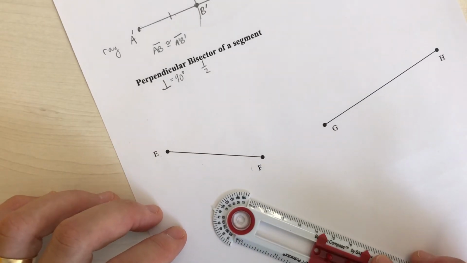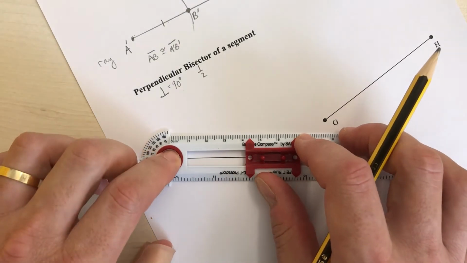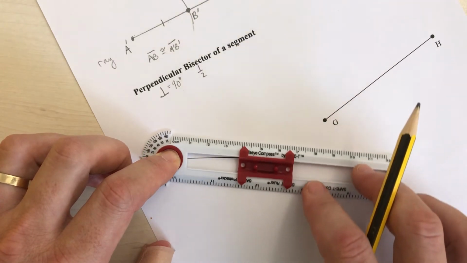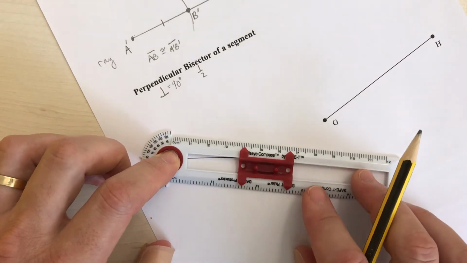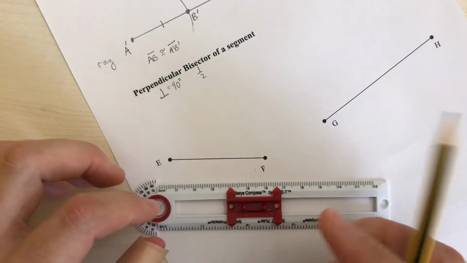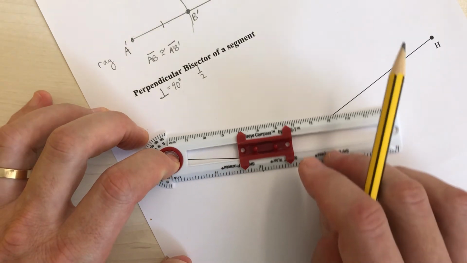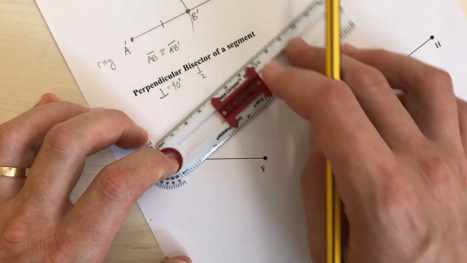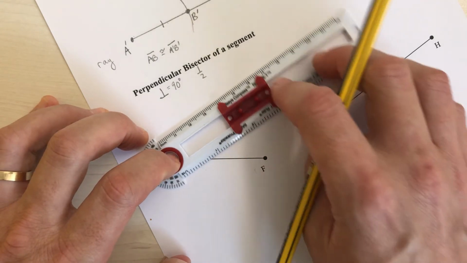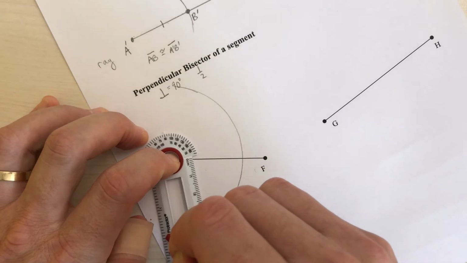All right, so let me take you through the process here. I'm going to anchor on E. Now my setting is actually fine where it is. The rule is that it has to be more than halfway. And the reason why that's the case, well, I'll show you in a minute. Now here's what I'm going to do. I'm going to take this and draw an arc above and below the line.